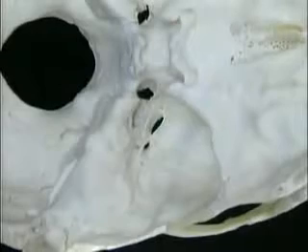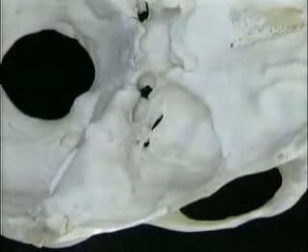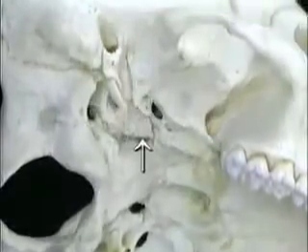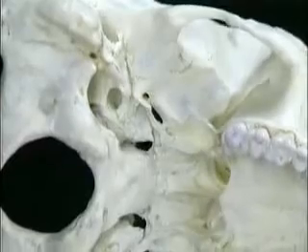In a dry skull, the appearance of the foramen lacerum is quite misleading. It appears to pass straight down through the base of the skull, emerging here at the tip of the petrous temporal bone.